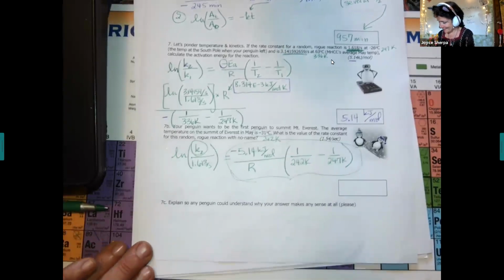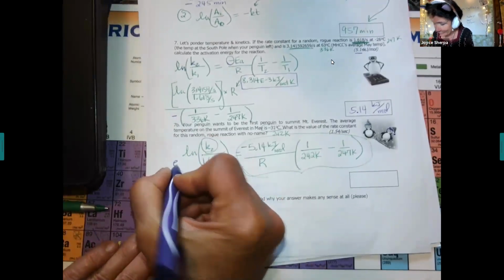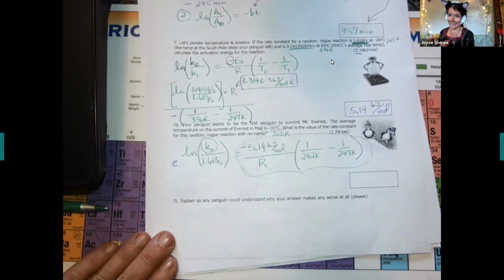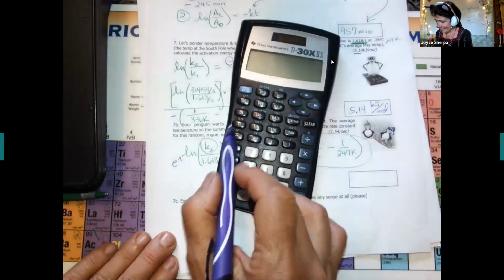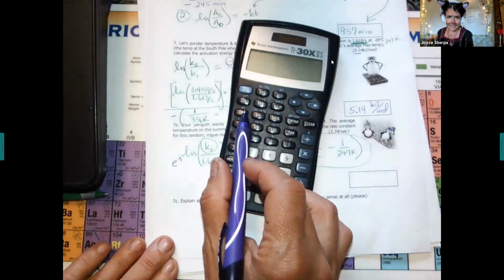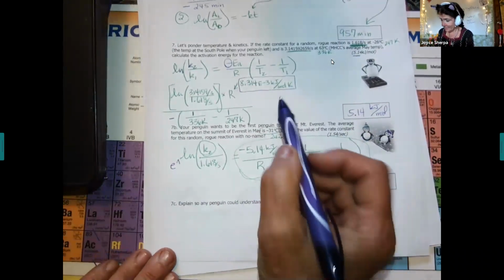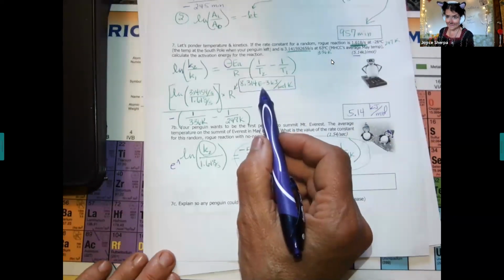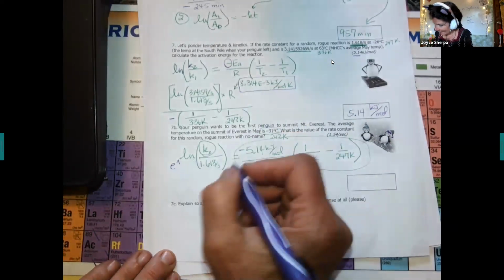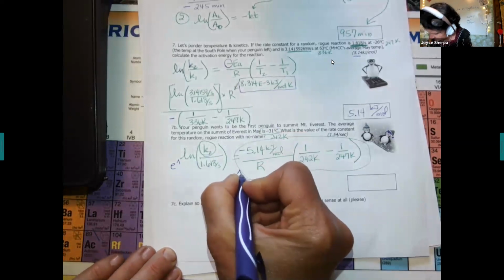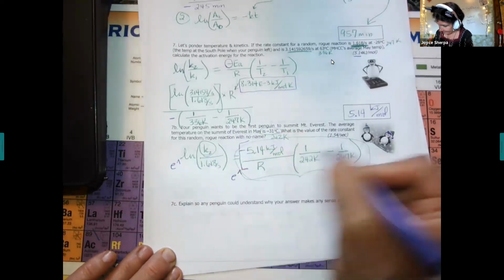So we'll do this again today in the notes. To get rid of the natural log, you do e to the power. So again, on your calculators, it's what's above the natural log key. So that is little e as opposed to capital E, because capital E is times 10 to the power. So whatever you get over here is going to be e to this whole thing.